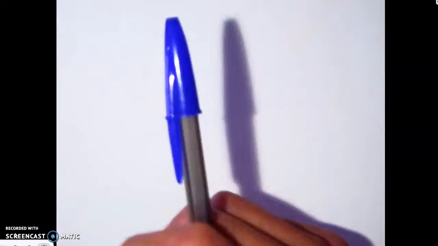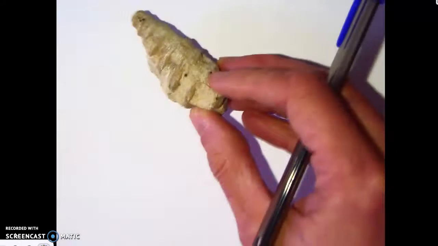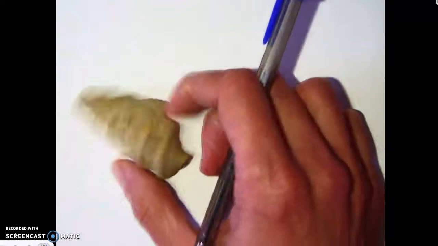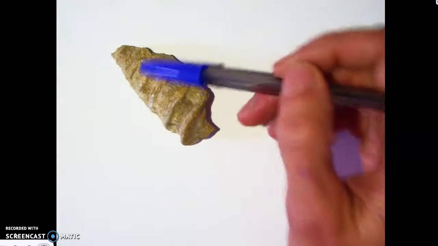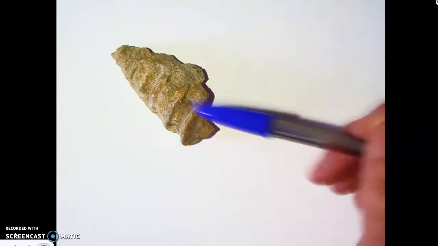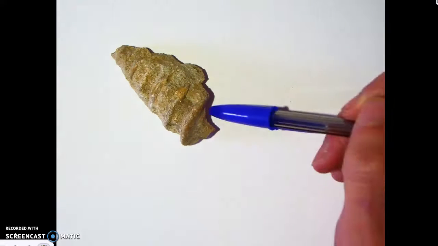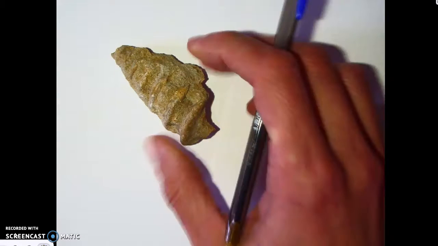Let's see, here's another shell. Here's a fossilized gastropod or snail shell. And we can see that spiral shape. This is pretty similar to modern day snails. The snail would live inside there and carry its shell on its back, of course.